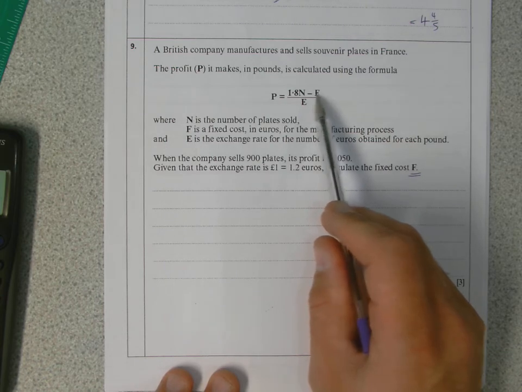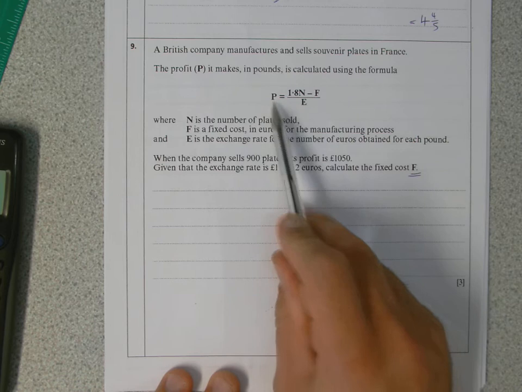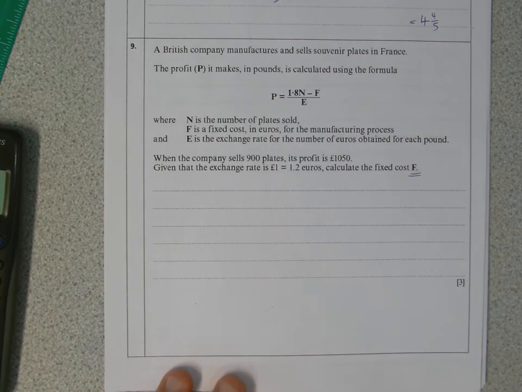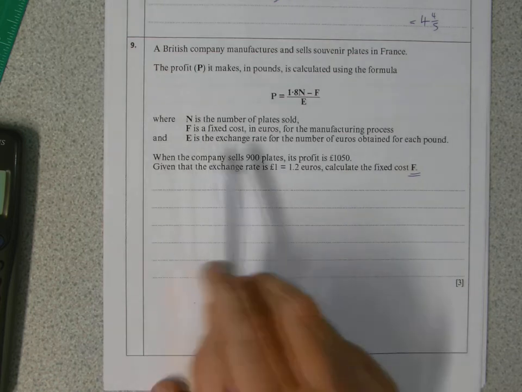If they want us to work out what F is, then they should tell us what E is, what N is, and what P is. You should know all of that. All the information should be there. So let's have a look at all these numbers here.